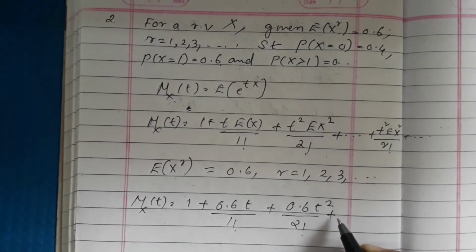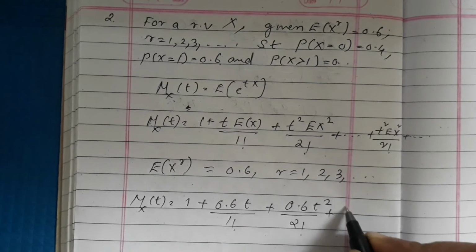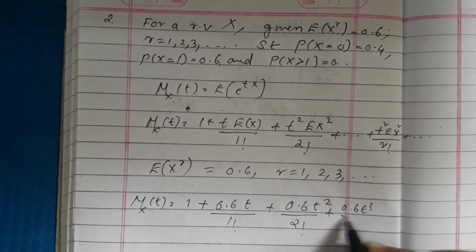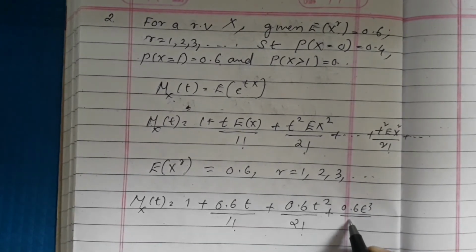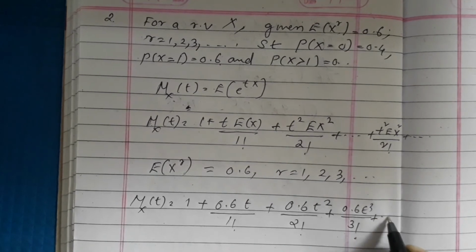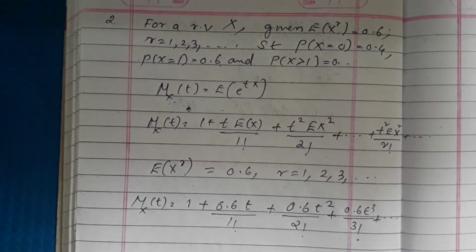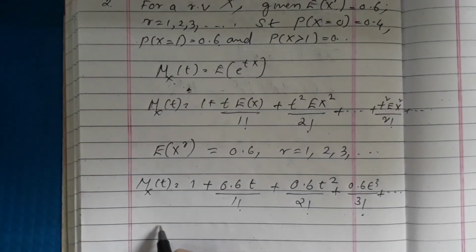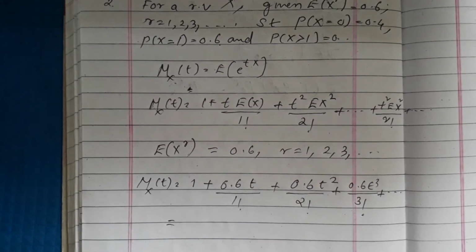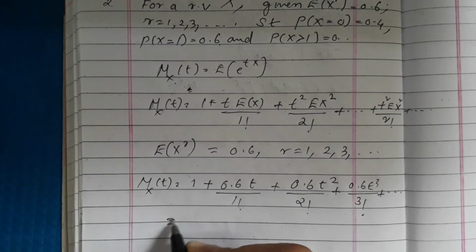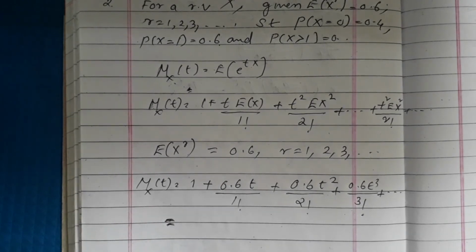Again, expectation of x cube is 0.6, so 0.6 t cube divided by 3 factorial plus etc. Here we use some trick.